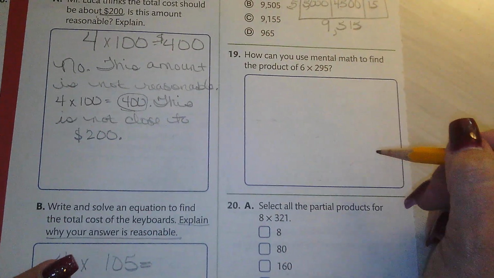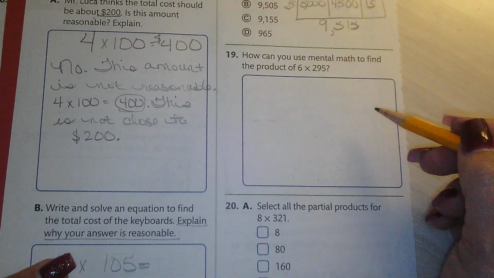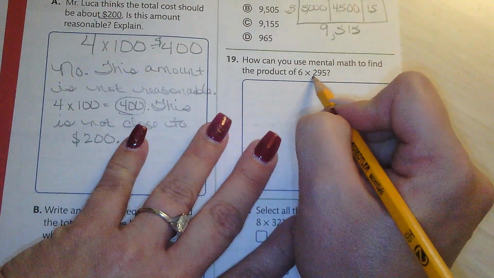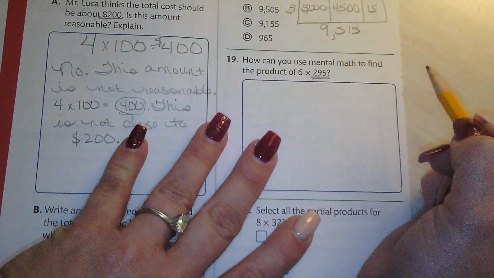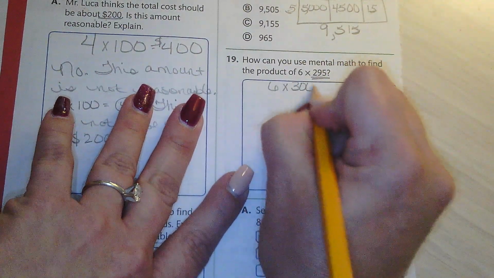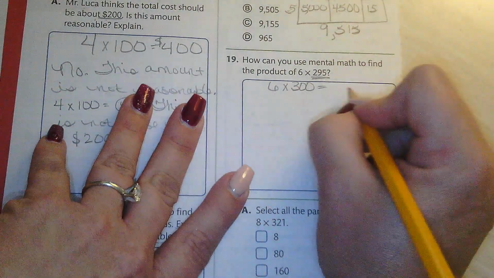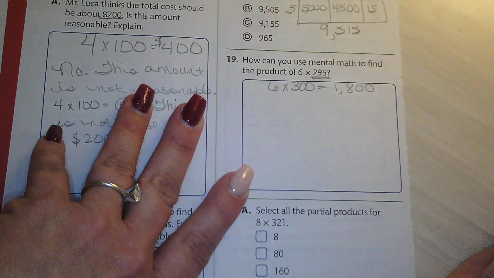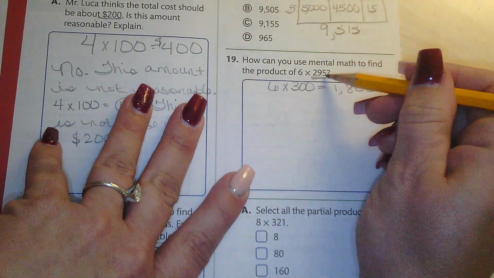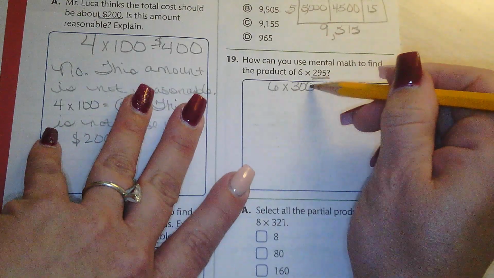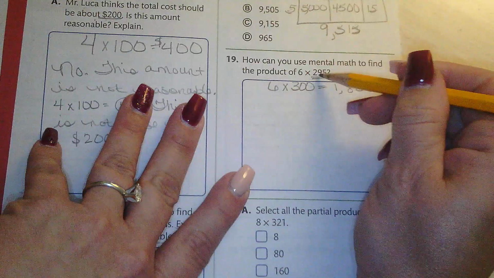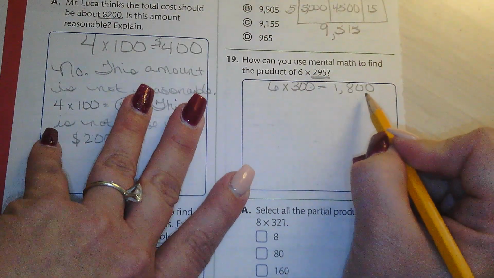Number 19, how can you use mental math to find the product of 6 times 295? So, we did this one today as well. 295 is very close to 300. So we're going to do the problem 6 times 300. That's going to give us 1,800. Now, for each one of those numbers, we added 5 to get it up to 300. So we're going to have to take 6 groups of 5 back off of our answer.